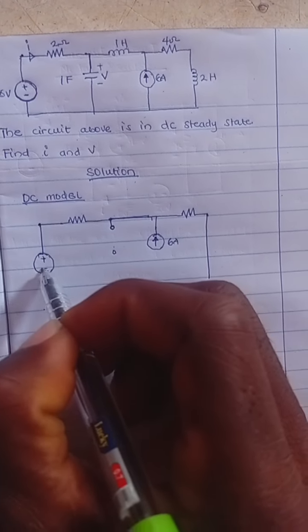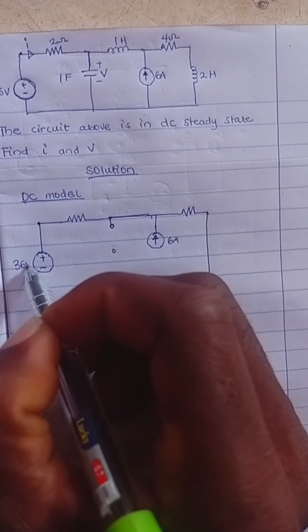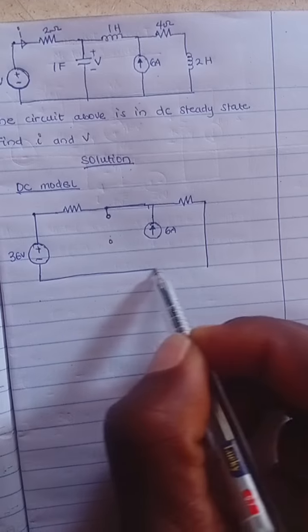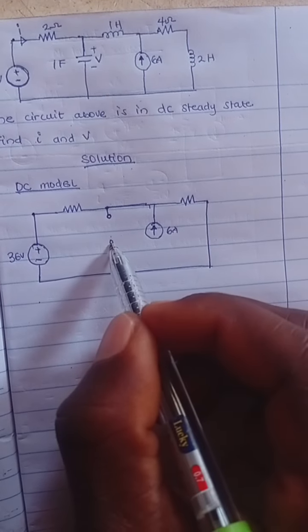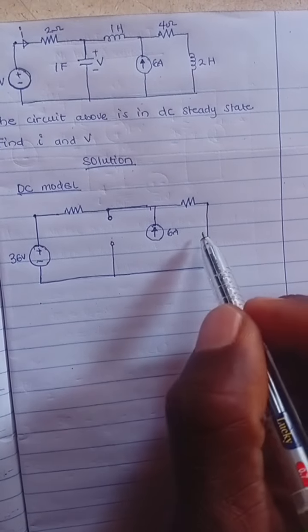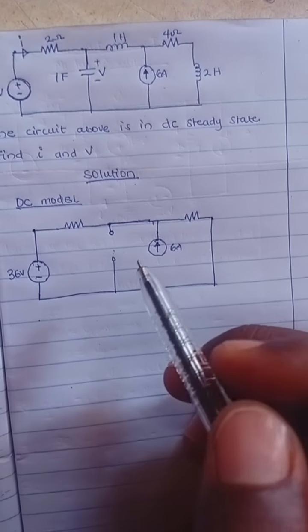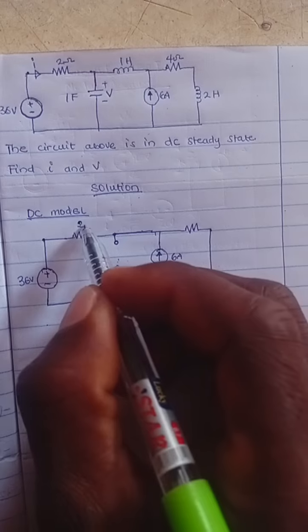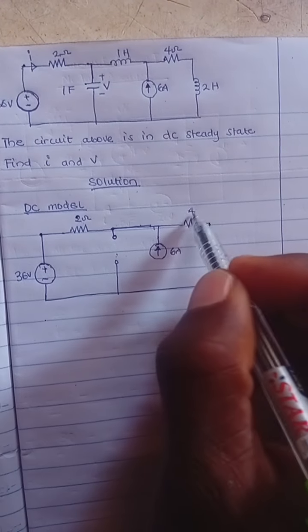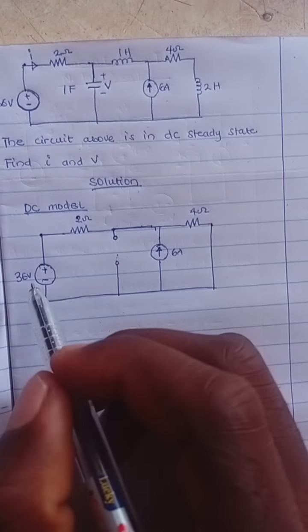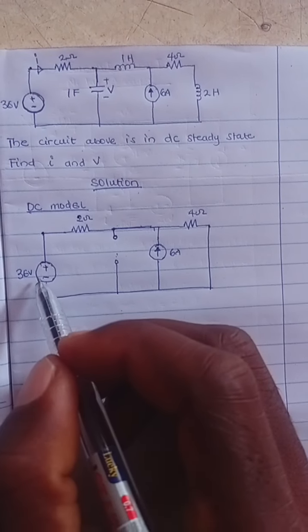So voltage source still remains voltage source, and current source still remains current source. The only things that change for DC steady state are the capacitor and the inductor. There was an inductor here, another inductor here, and a capacitor here. And remember, this is 2 ohms, this is 4 ohms, and then this is your 6 ampere current source and this 36 volt voltage source.